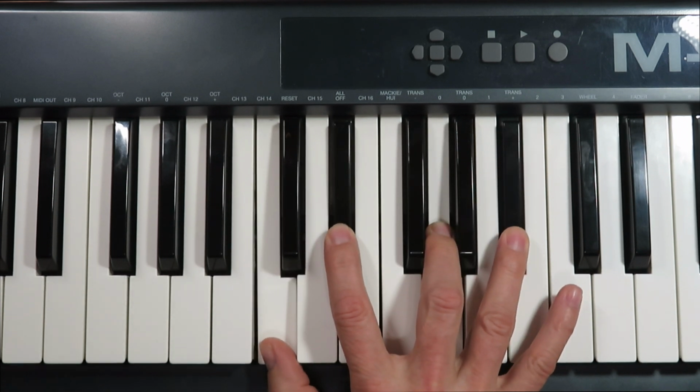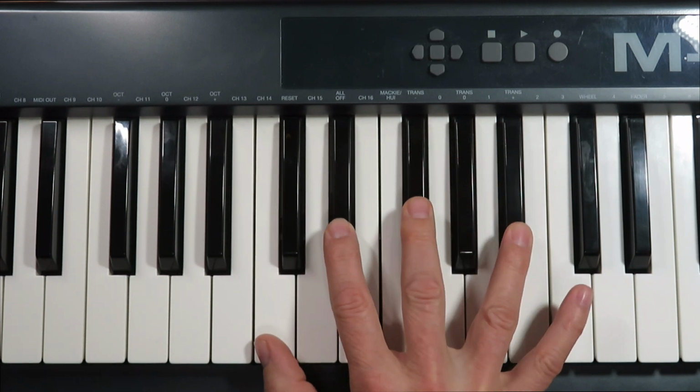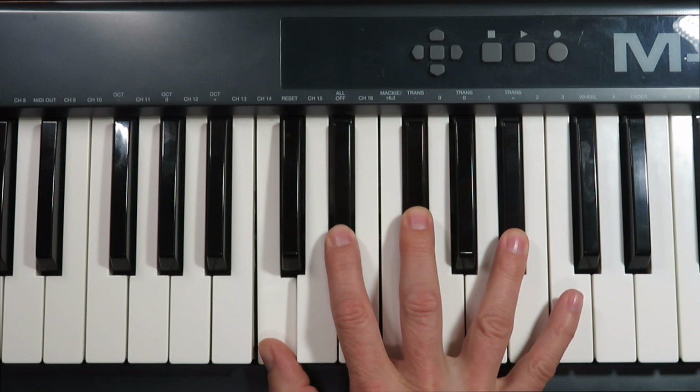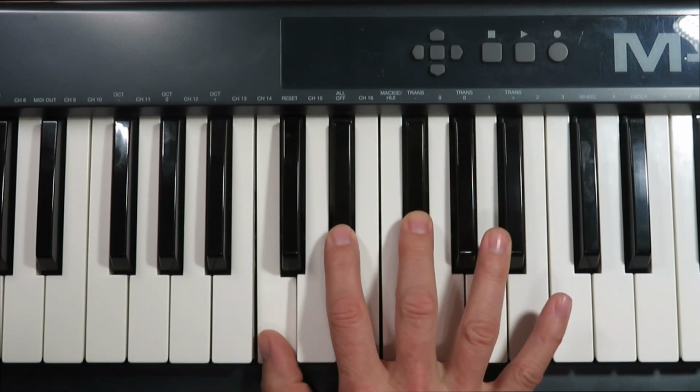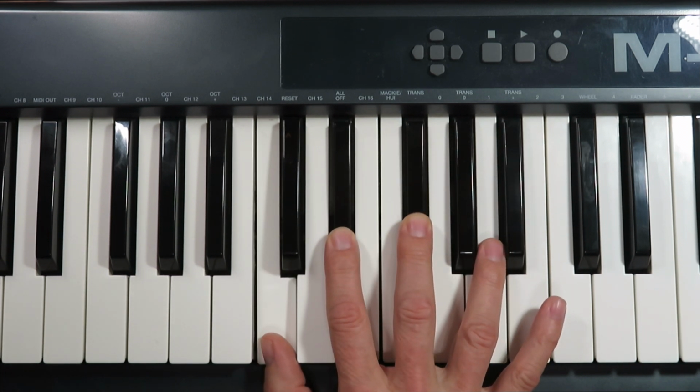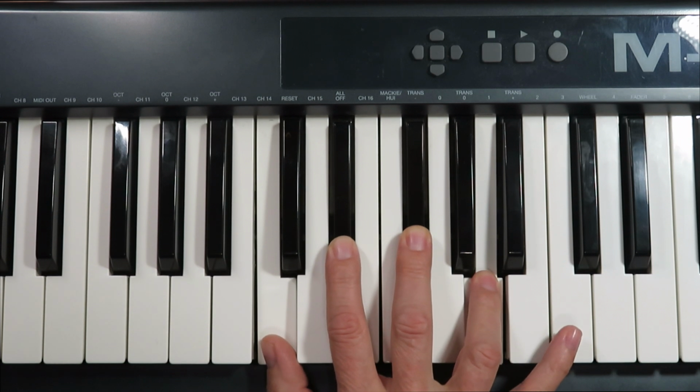You have the minor 7 and then you just flat the 5. But we're going to be calling it the half diminished 7th. Okay, and then the last one is the fully diminished 7th. So we have the diminished triad on the bottom, and then the diminished 7th scale degree on top.